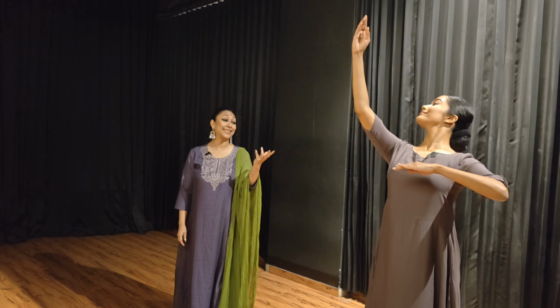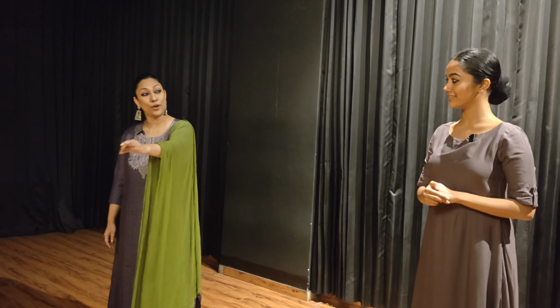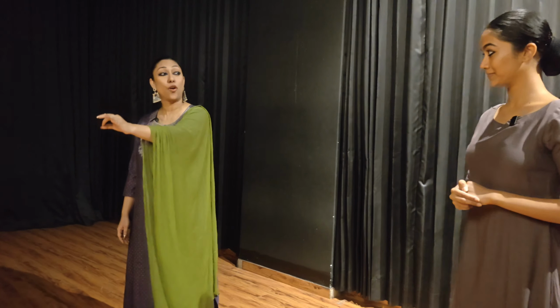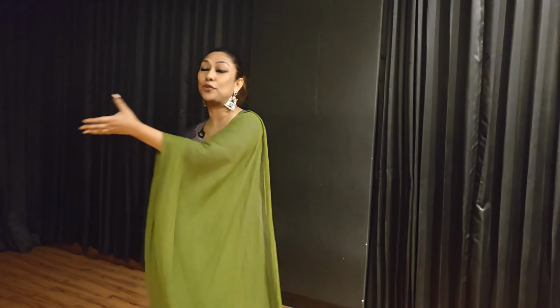For me, this is dance. That's how I see Kathak. Everything has a point of start, a point of comma, as my guru Kumudini ji said, and a point of full stop.